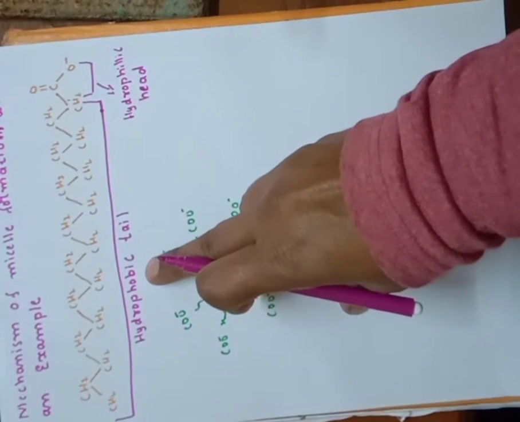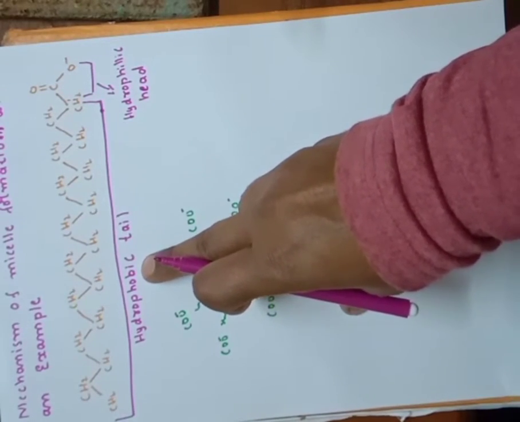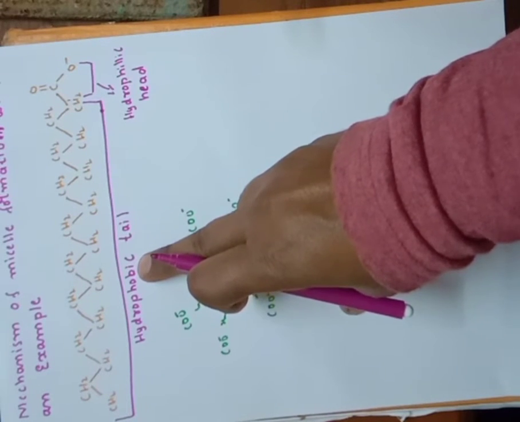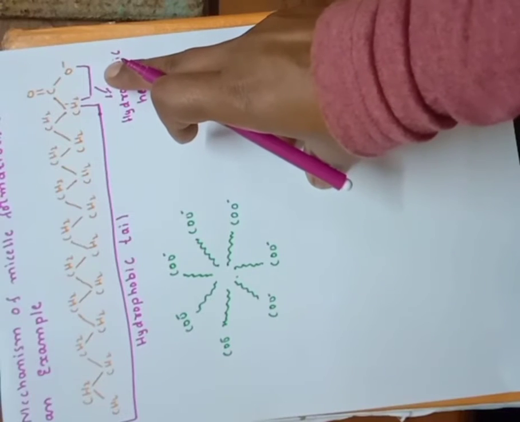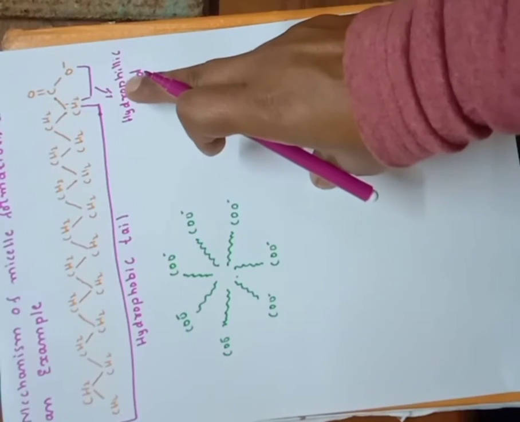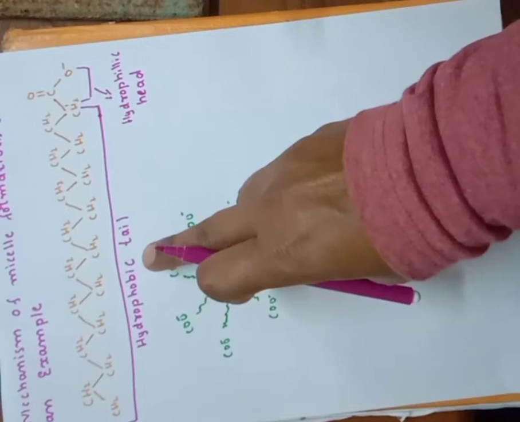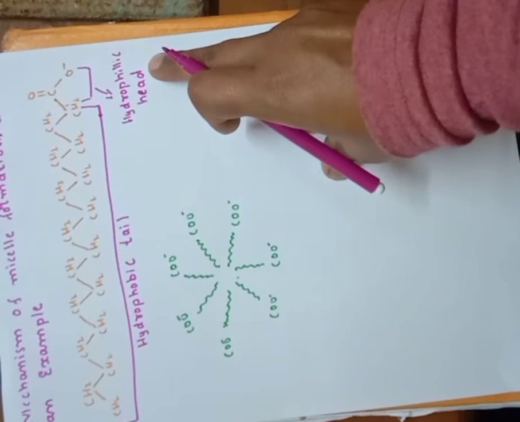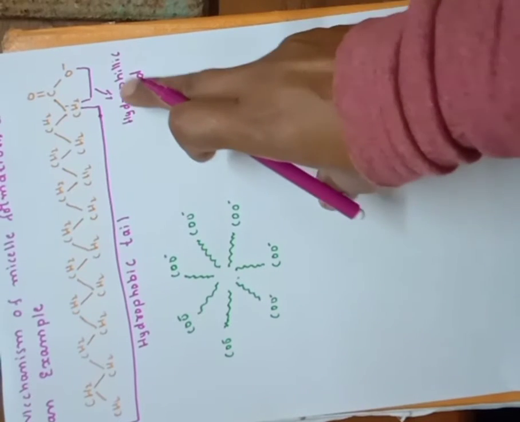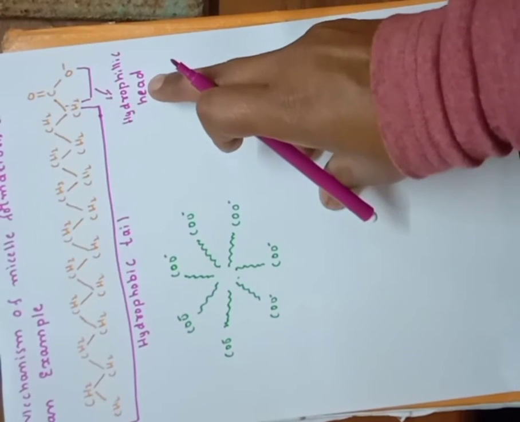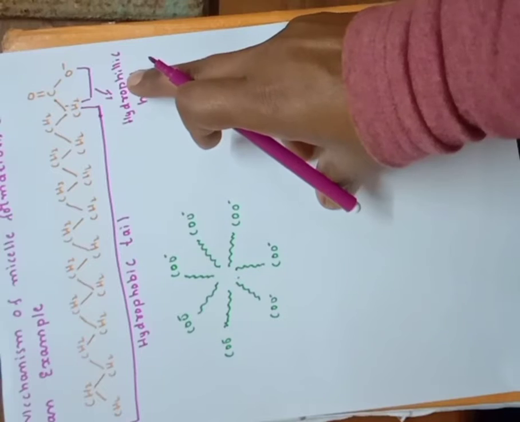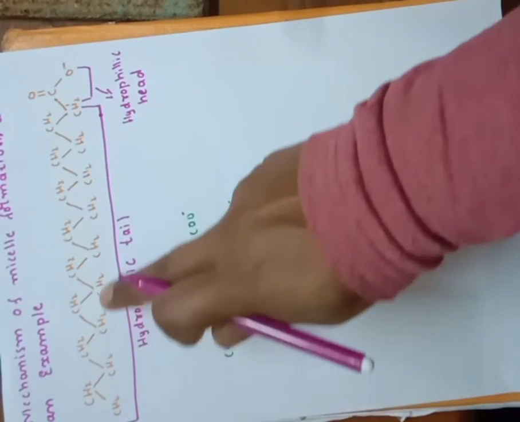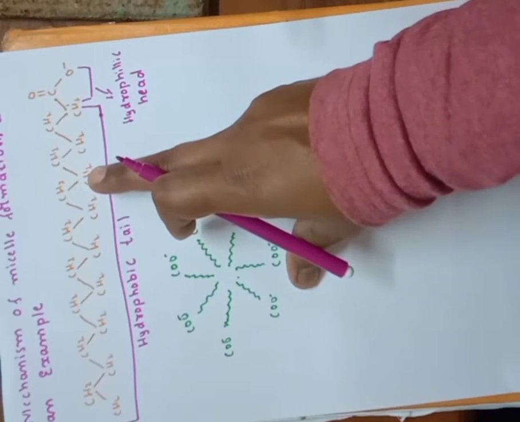This is hydrophobic because it is non-polar in nature. You all know non-polar and polar compounds. It is the hydrophilic head because it is polar in nature. Because of this reason it is the head, and this one is the tail because it is non-polar. Then this is the carboxylate group. It acts as a polar molecule. So it is the hydrophilic head and this is the hydrophobic tail. This is the long hydrocarbon chain of sodium stearate.